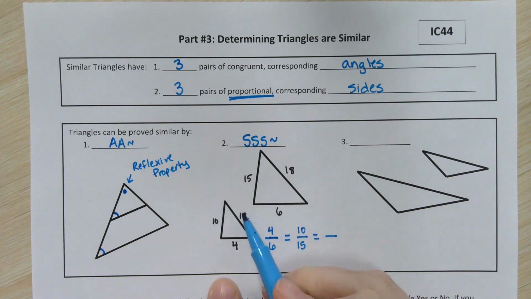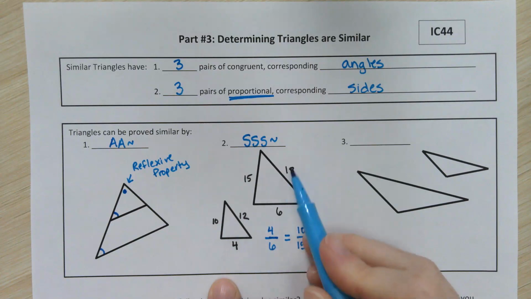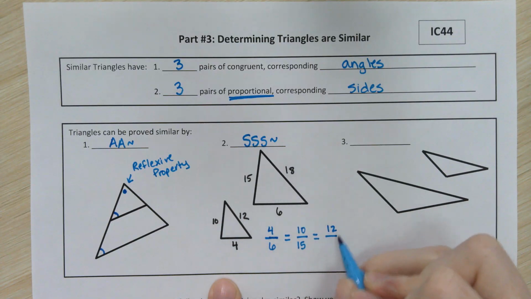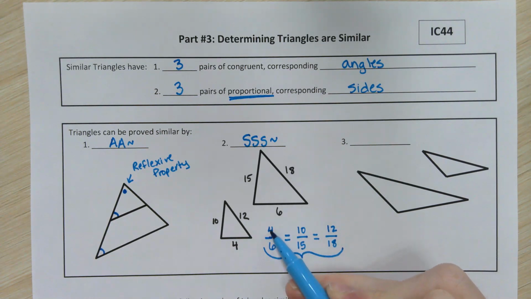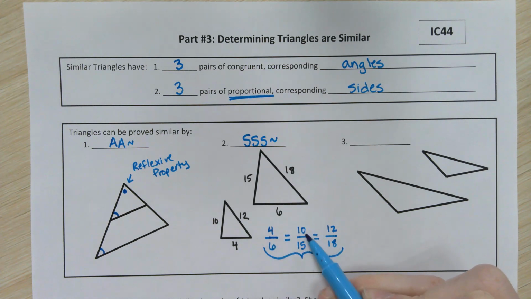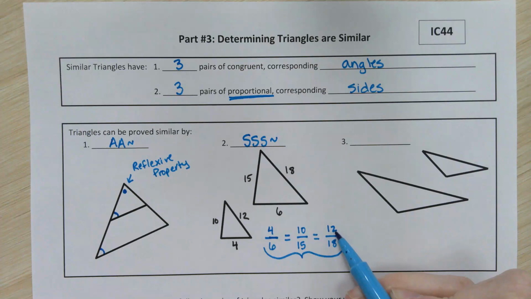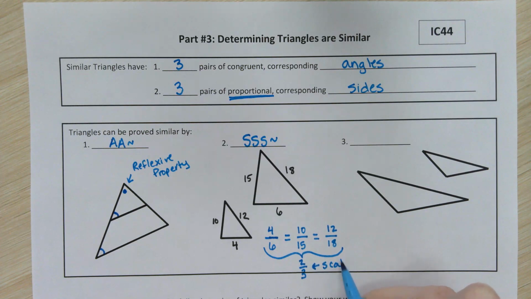And then last but not least, back to this triangle, that's our longest side, and it would need to correspond with the longest side here. And then you check. You make sure that these are all equivalent and would provide you with the same scale factor. So if we simplified this fraction, both of those divided by 2 would give you 2/3. Both of these divided by 5 would give you 2/3, and both of these divided by 6 would give you 2/3.